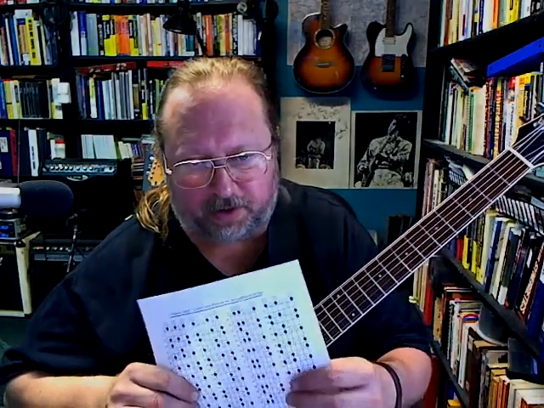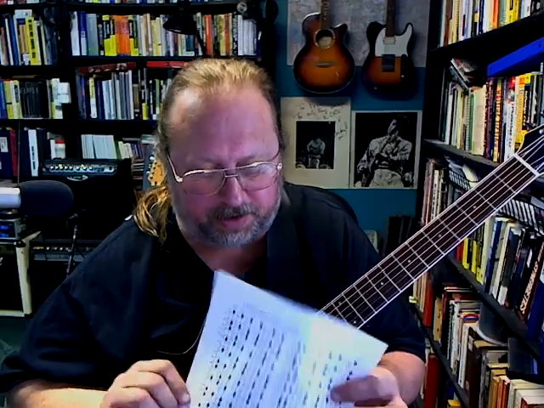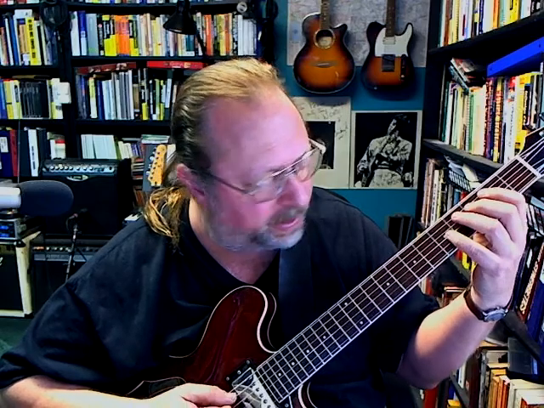Next one is going to be two sets of non-adjacent strings here. You've got 5, 3, 1, and that has some cool sounding stuff in it. You got 5, 3, or you can play it like a scale.